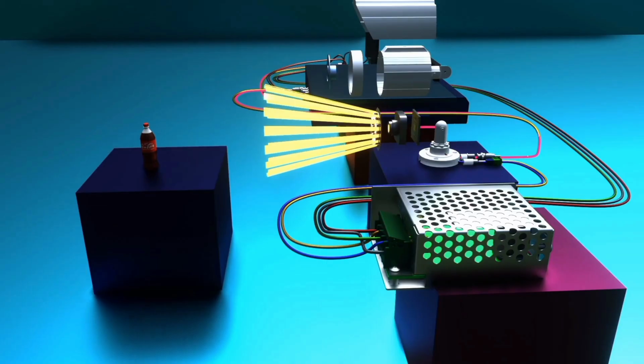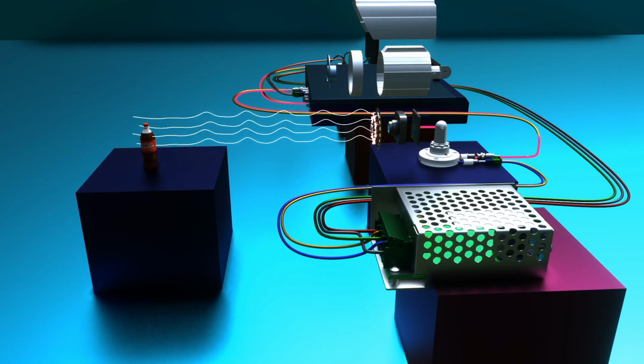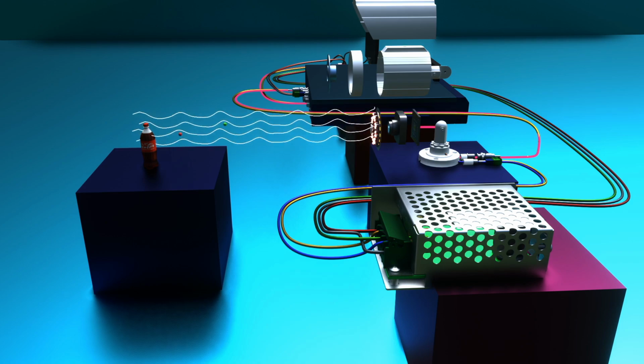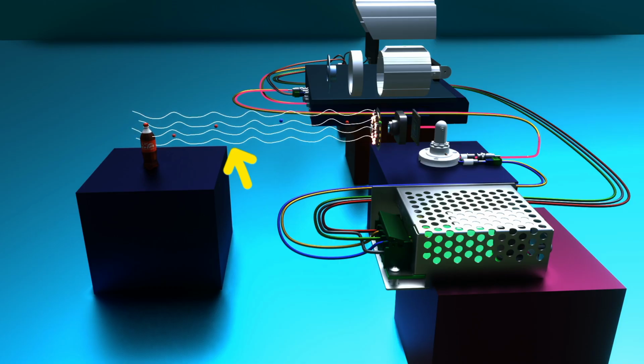The infrared LEDs emit infrared light during low light or night conditions. This light reflects off objects and returns to the camera lens. Light from any object, whether visible or infrared, consists of photons. These photons pass through the lens and are focused onto the camera sensor.